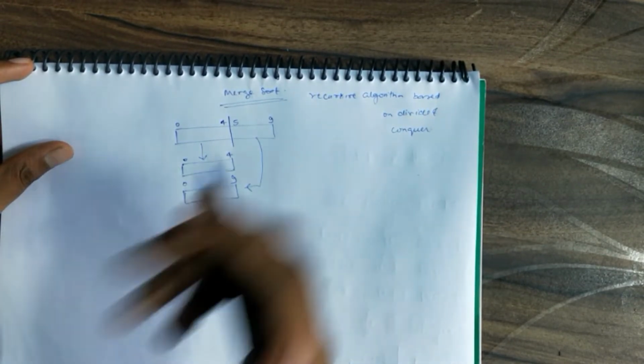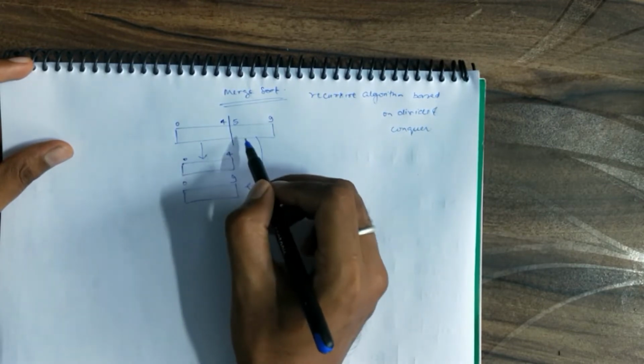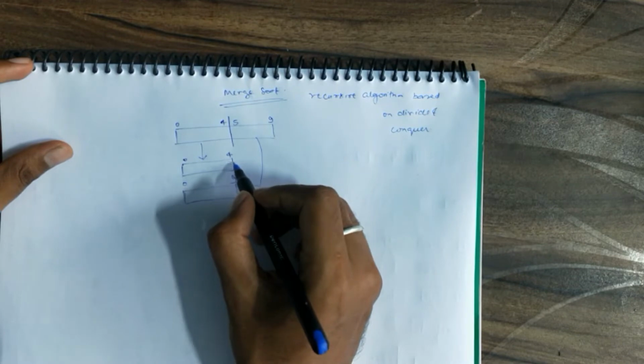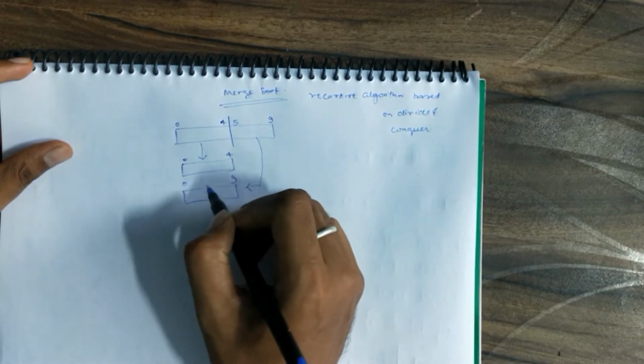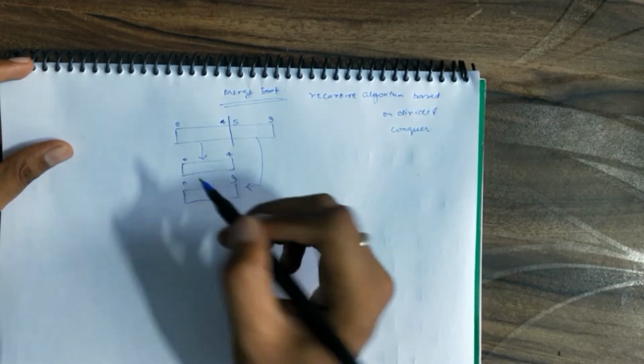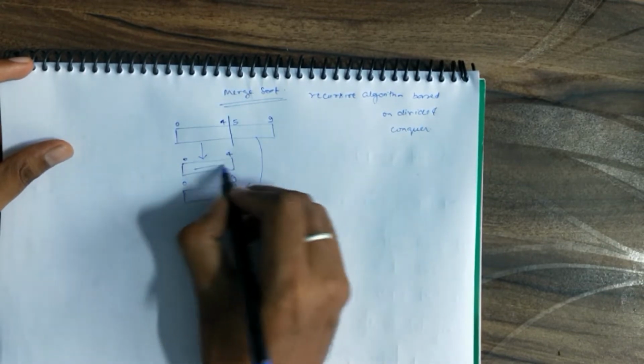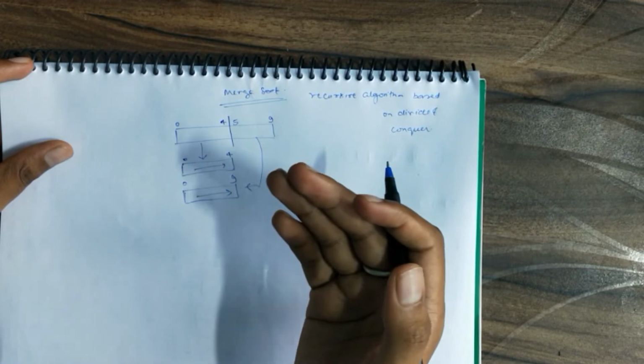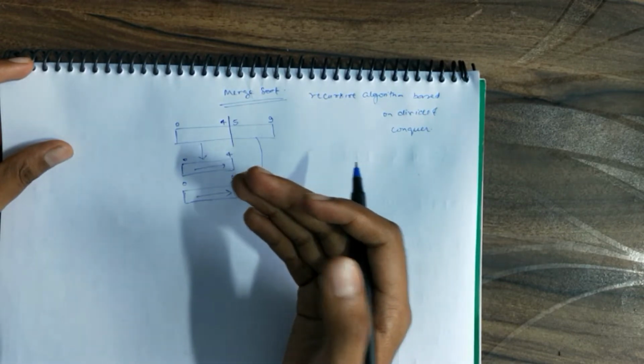Now we have two arrays divided from a single array. Now we will recursively call merge sort separately on these two arrays one by one. After calling merge sort, we can assume that this array has been sorted and this array has been sorted. Here we follow the principle of recursion.